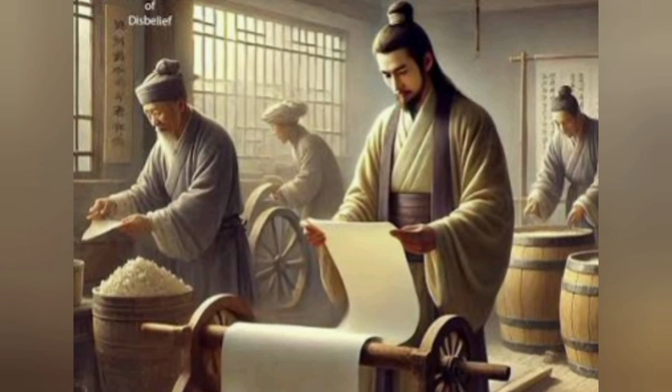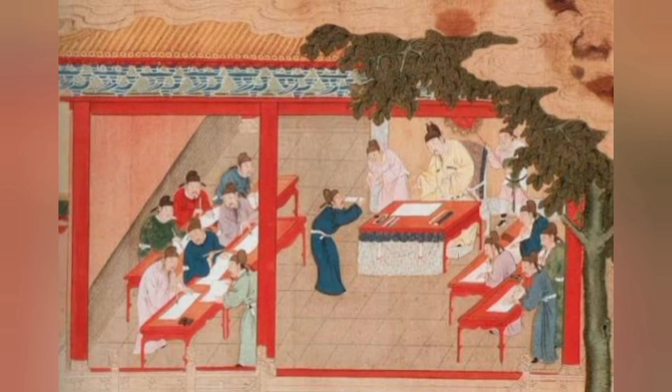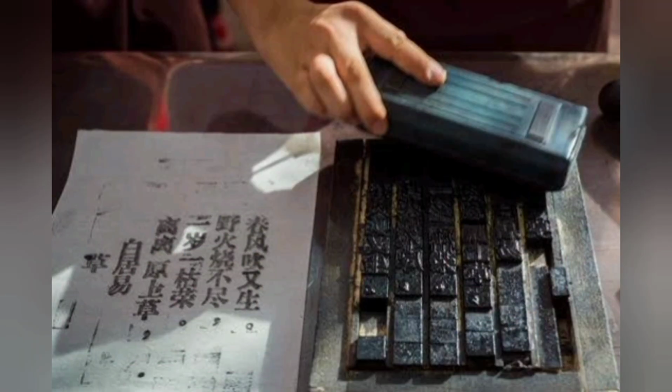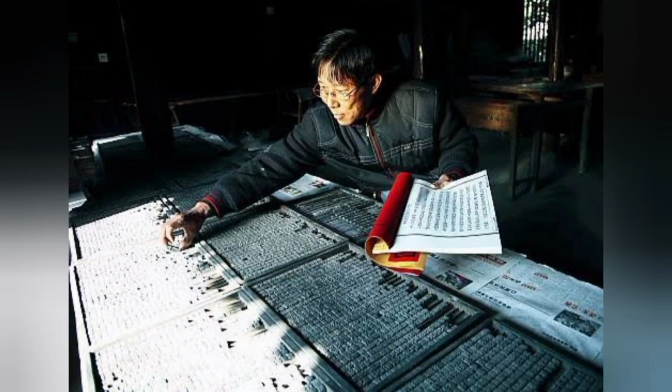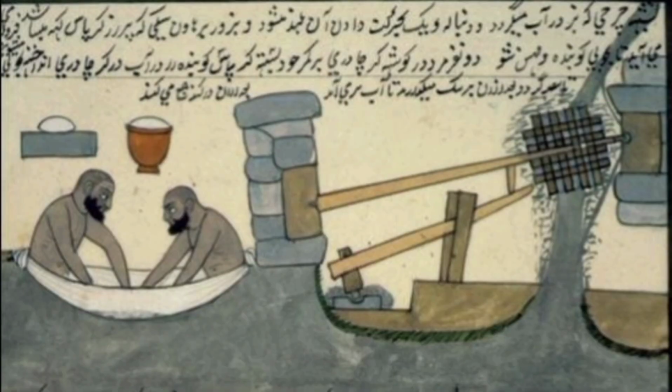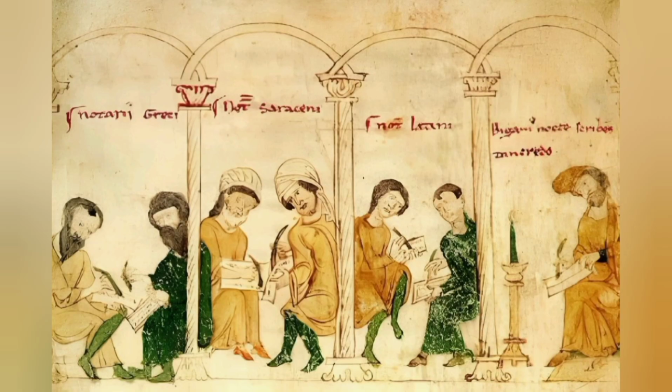innovative for the time. Quickly after the invention, paper became integral to Chinese society, enabling the production of bureaucratic documents, books, and even artwork. The rapid development of movable type printing in China further emphasized the usefulness of this new material. Papermaking techniques gradually spread beyond China, reaching Central Asia and the Islamic world by the 8th century.